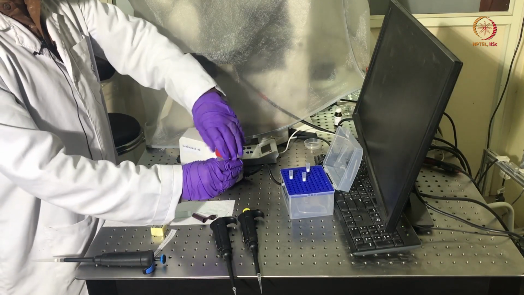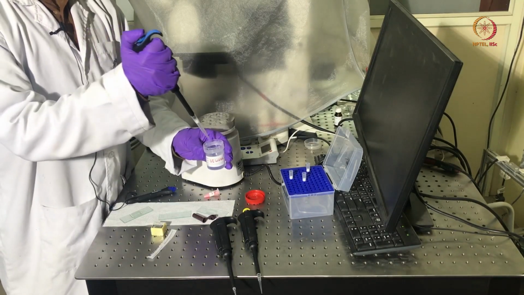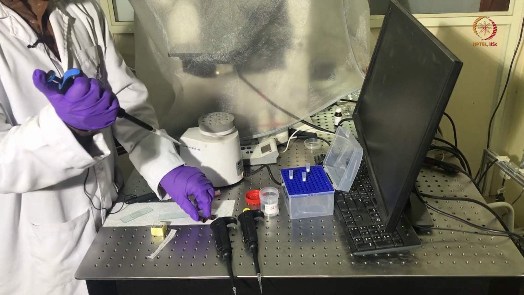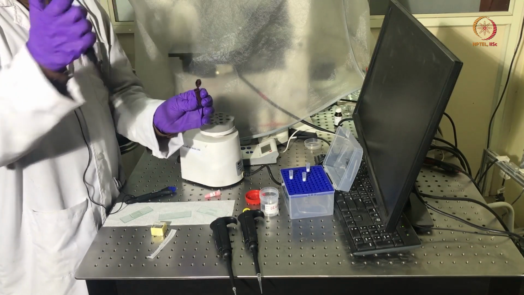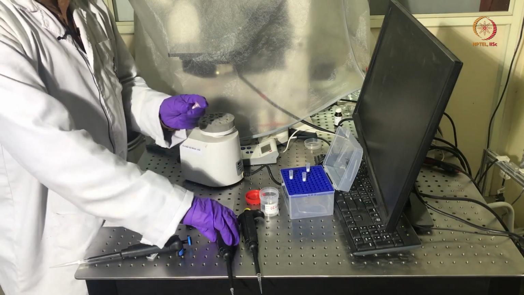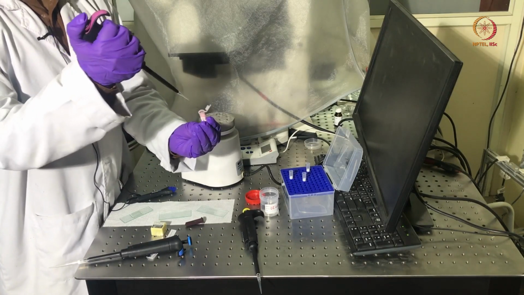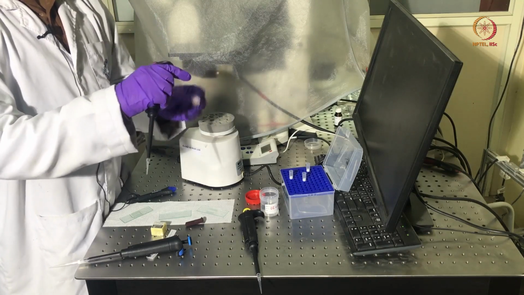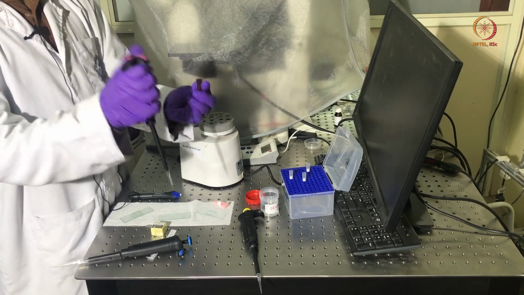First we will take around 1 milliliter of DI water, and we will put this DI water in this tube, which is also of size 1 milliliter. Then we will take around 1 microliter of this red aqueous fluorescent particle solution, and we will mix this with 1 milliliter of DI water.